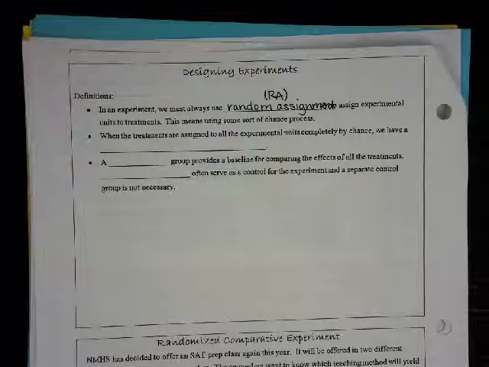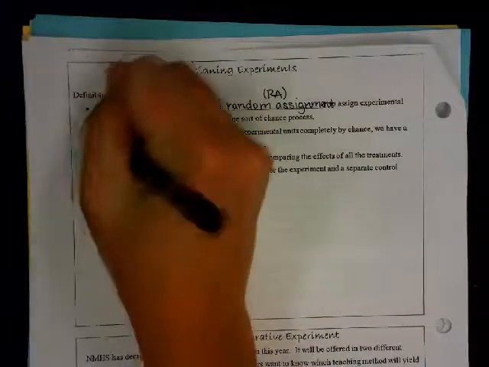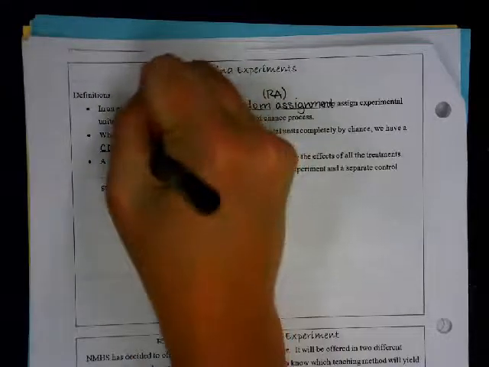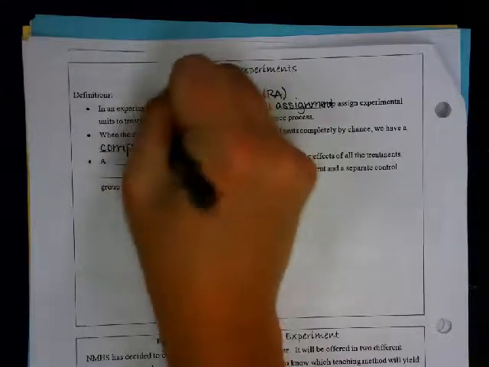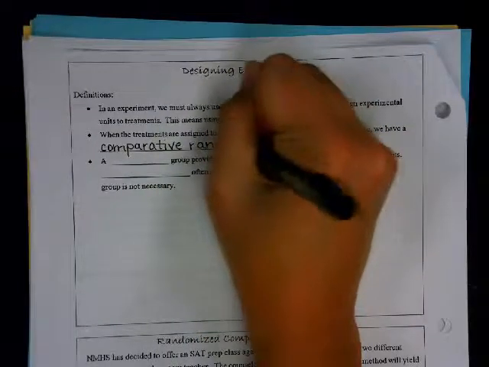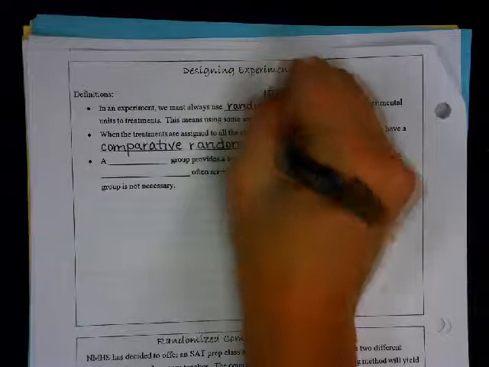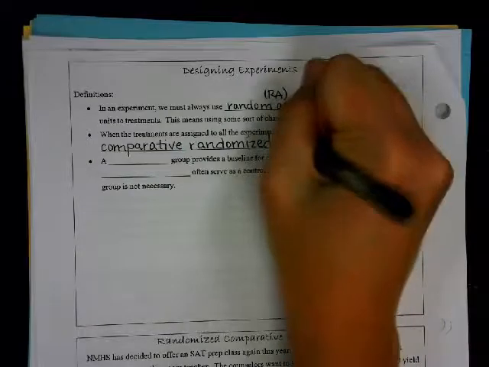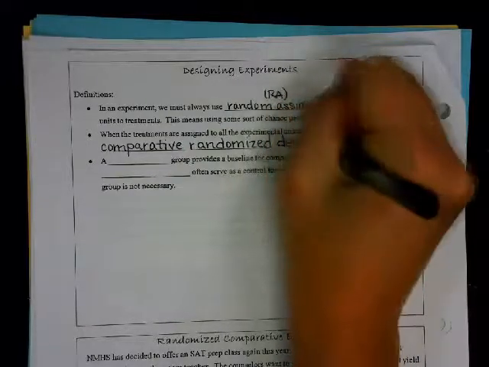All right, so the other thing when designing experiments, when the treatments are assigned to all the experimental units completely by chance, it's called a comparative randomized design. This is the most common way to do an experiment. Like I said, there's the matched pairs, and then there's a block design that we'll talk about on Monday. But this is the most common way to do it.